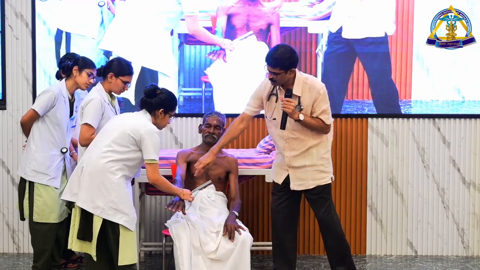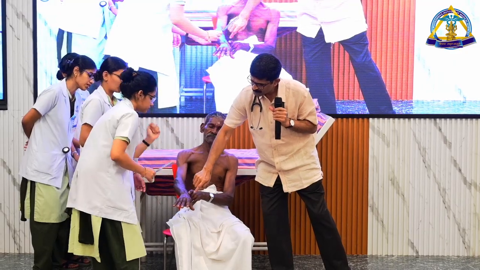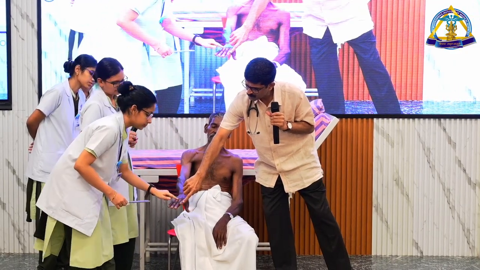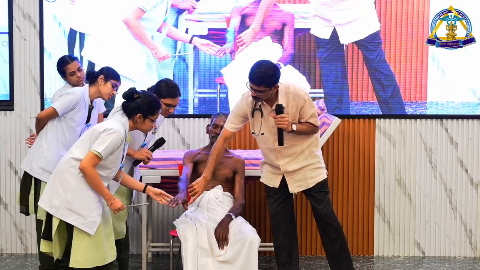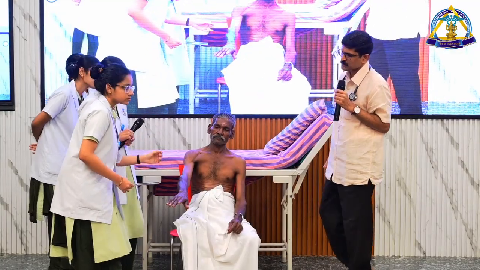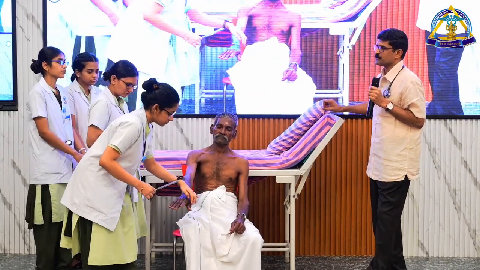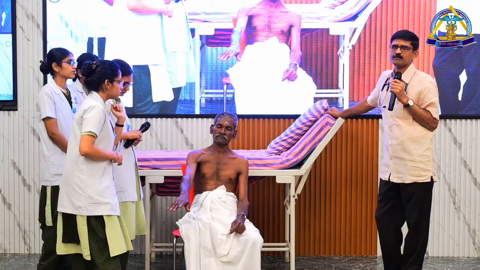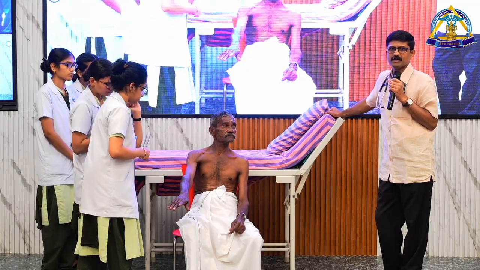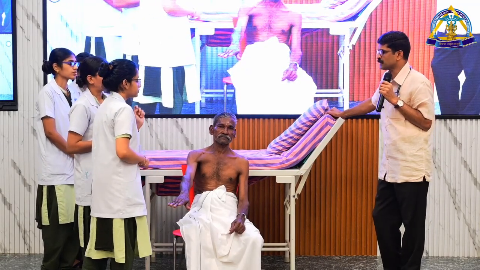So always try to choose a very prominent bony portion here. You can also start from this point, or from here. This thumb region also, and the great toe also. There's a basic point you should remember: always do it from distal to proximal. Never try to go from the proximal side.